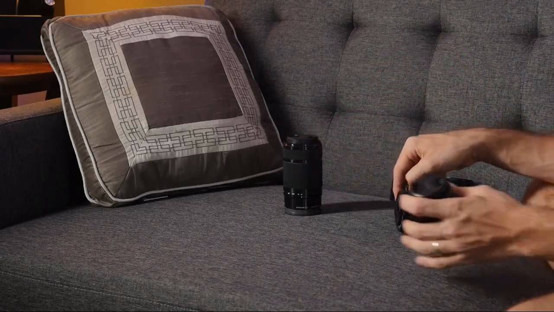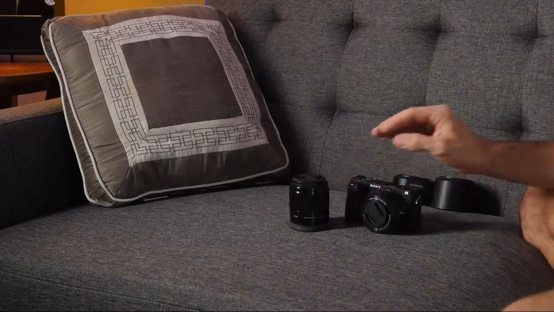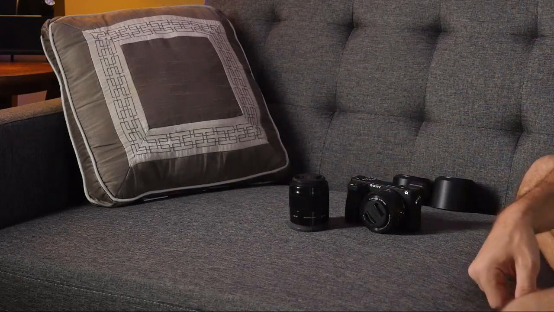Now, what are some of the other lenses once you're no longer a beginner and you're upgrading and you want to get other lenses? What is it that you should probably invest in?